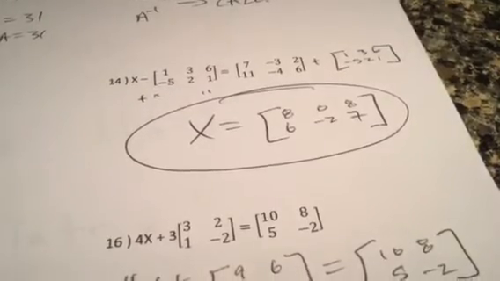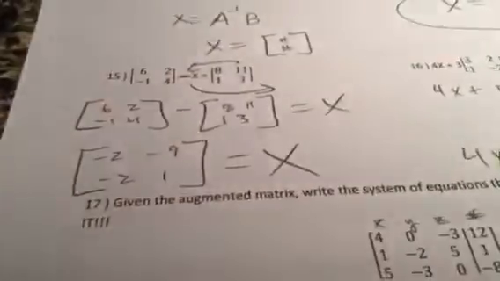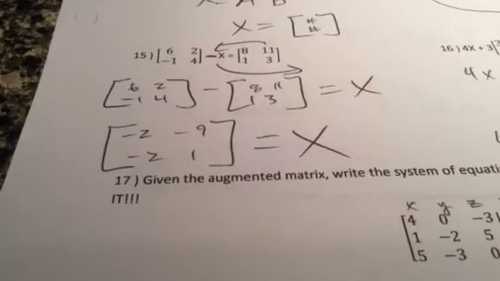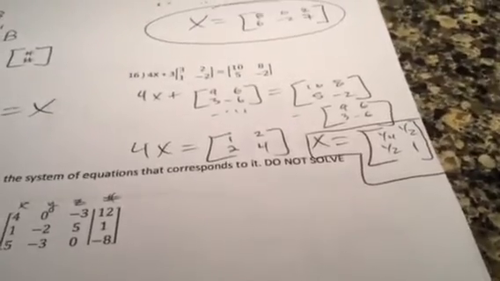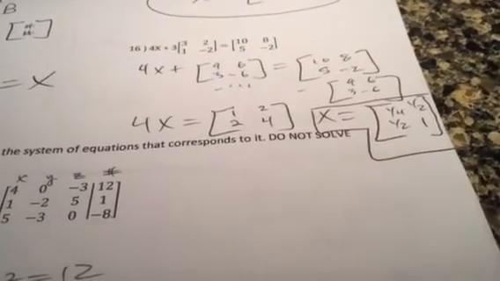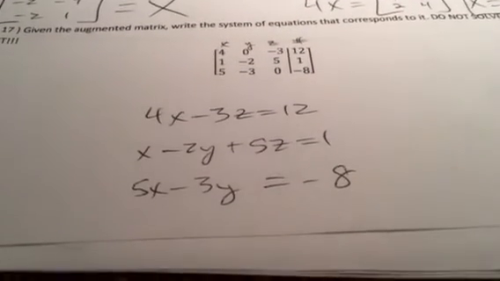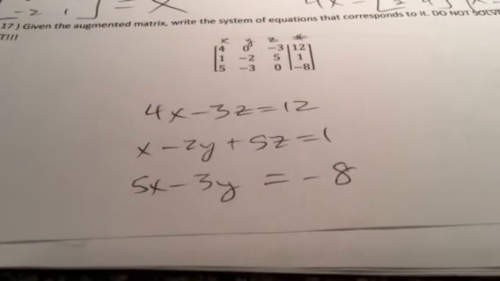Add the other matrix to the other side. Here, look at that real quick. Move X over and then subtract the other matrix right there. Triple it, then subtract it, then divide everything in there by 4. And lastly, folks, there is the system of equations that corresponds.